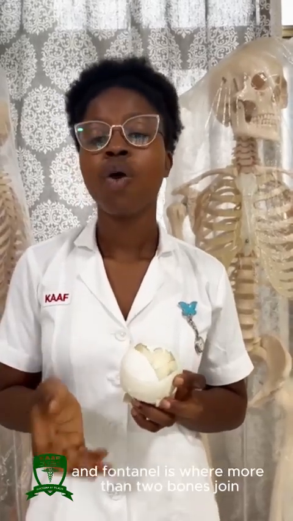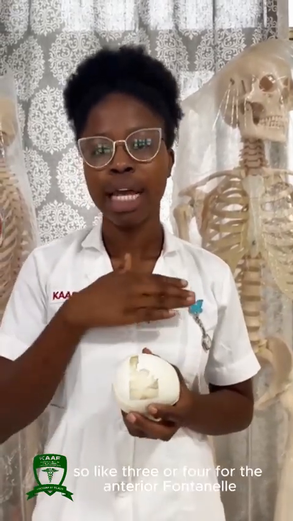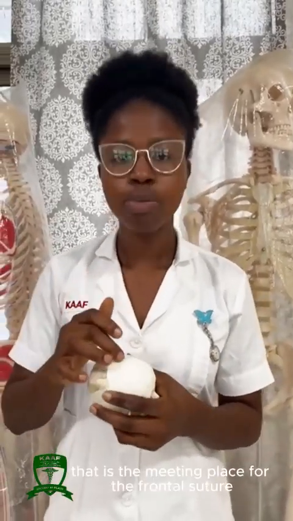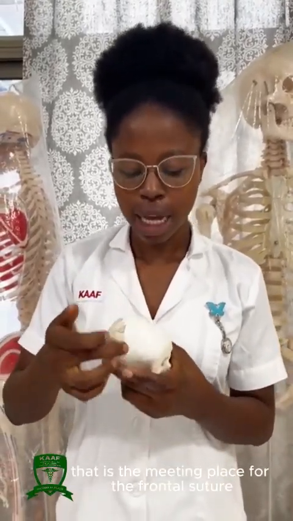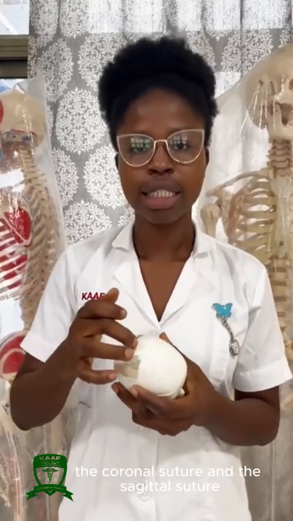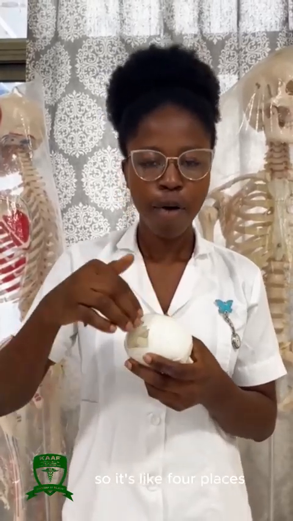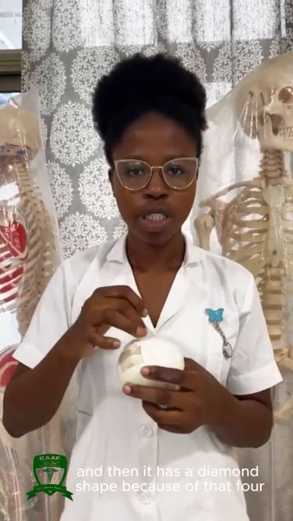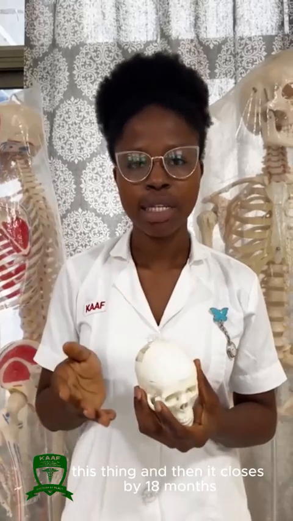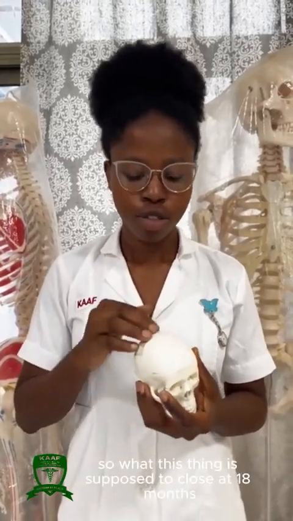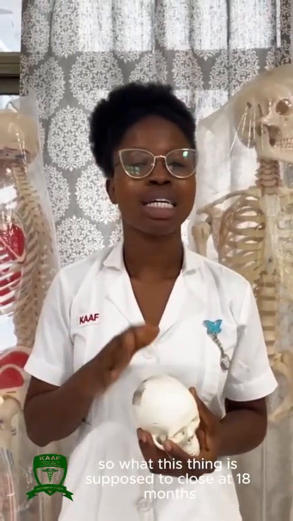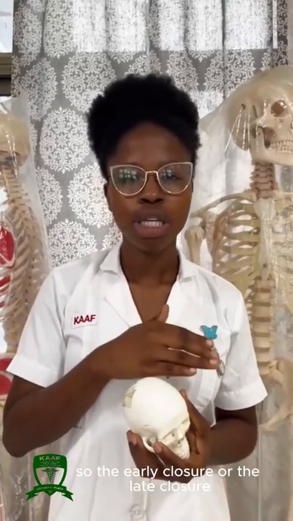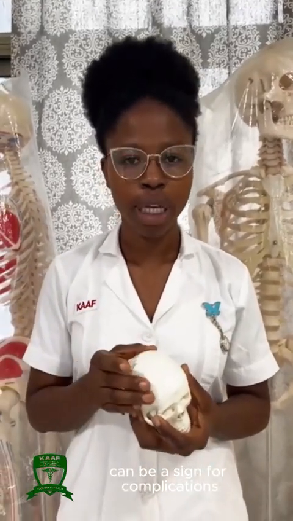A fontanelle is where more than 2 bones join, like 3 or 4. The anterior fontanelle is the meeting place of the frontal suture, the coronal suture, and the sagittal suture. So 4 sutures join into the anterior fontanelle, and it has a diamond shape because of that. It closes by 18 months, that's about 1.5 years. Early or late closure can be a sign of complications.